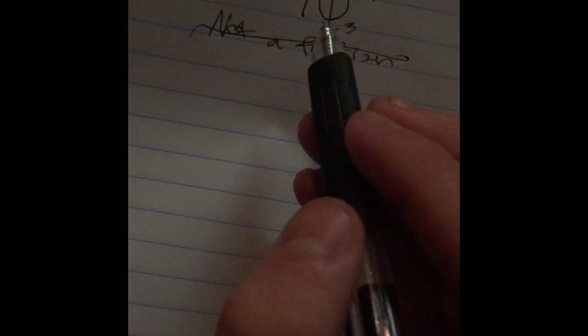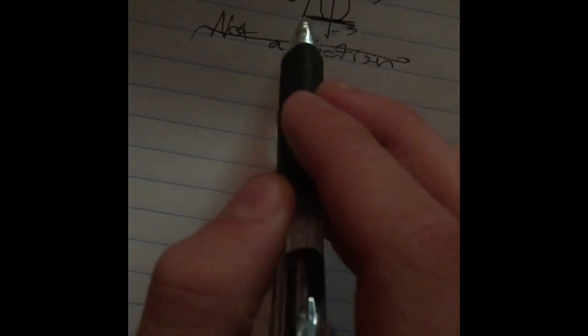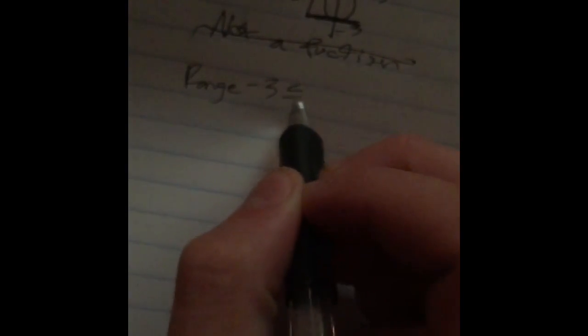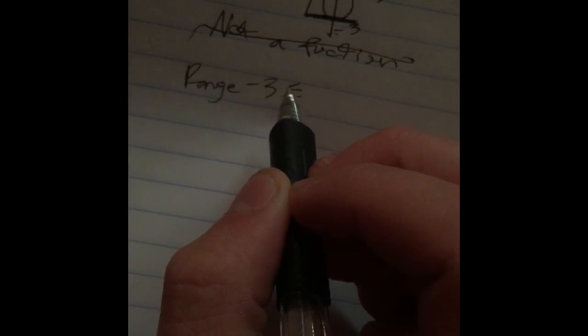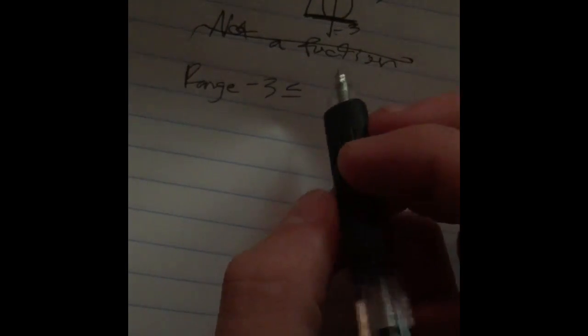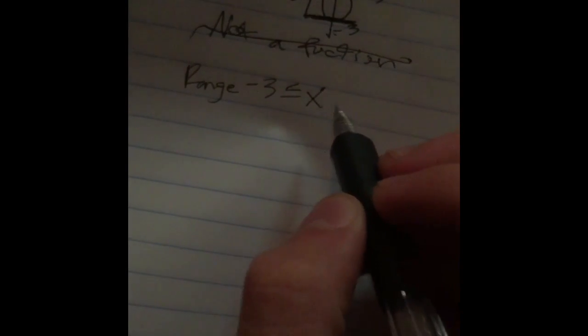And for domain and range, just look at it. You can see that it does not go any lower than -3. So for the range, -3 is less than or equal to y, and y is less than or equal to 3.